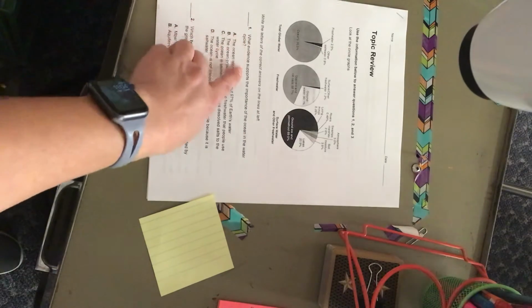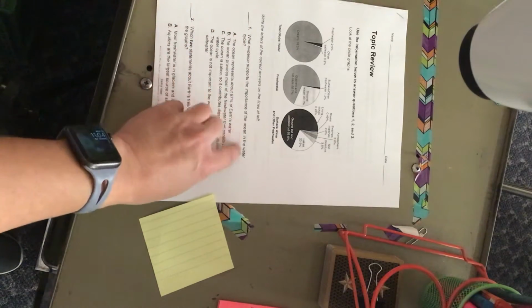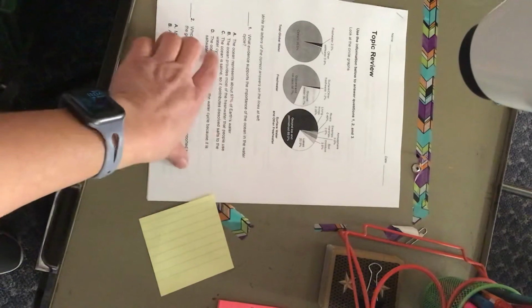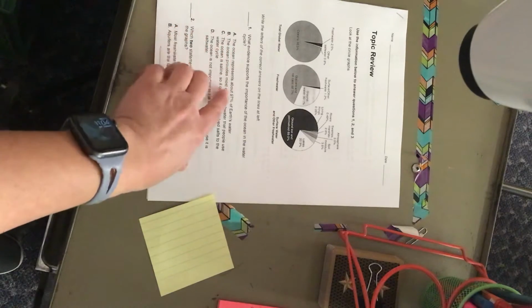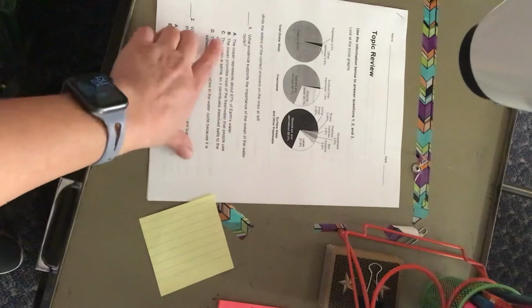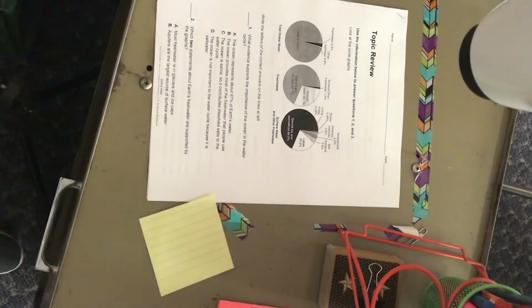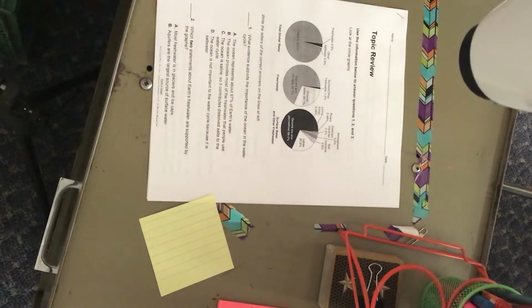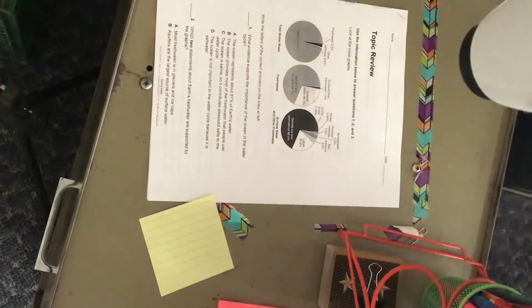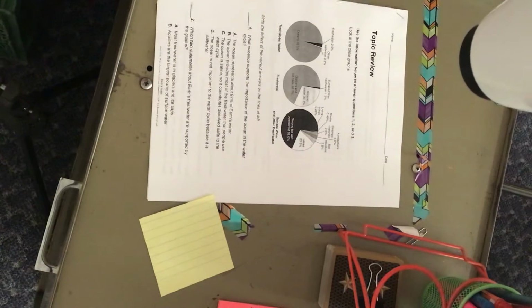So it says, what evidence supports the importance of the ocean in the water cycle? A, the ocean represents about 97% of Earth's water. B, the ocean provides most of the fresh water that people use. C, the ocean is saline, so it contributes dissolved salts to the water cycle. D, the ocean is not important to the water cycle because it is salt water. So you're using those circle graphs. What's the correct response there?